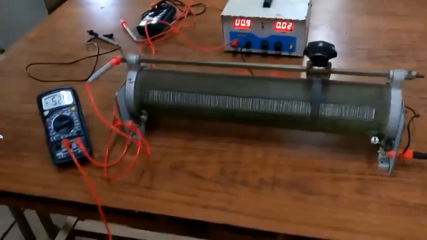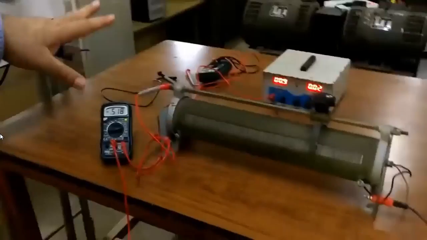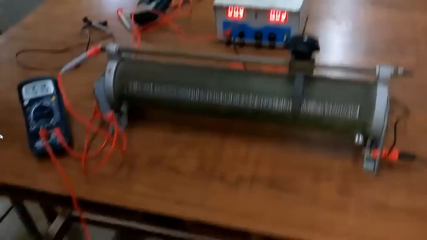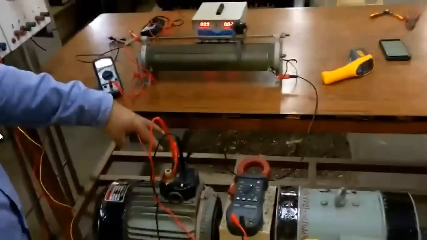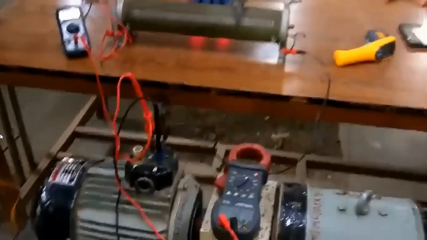DC resistance setup is connected, motor is disconnected from the supply, AC input supply is off. DC source is now injecting into the motor between two terminals of the delta winding, and we will record the voltage and current after every 2 minutes.